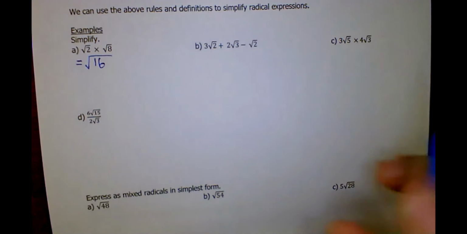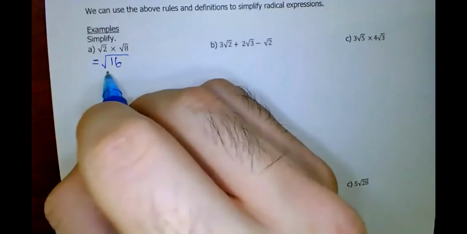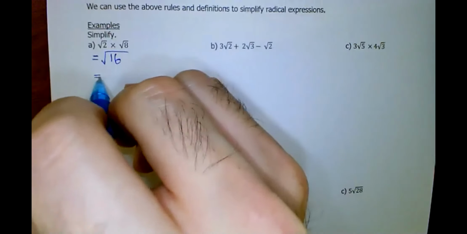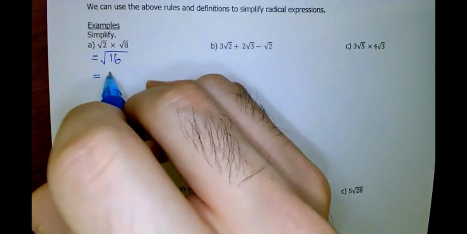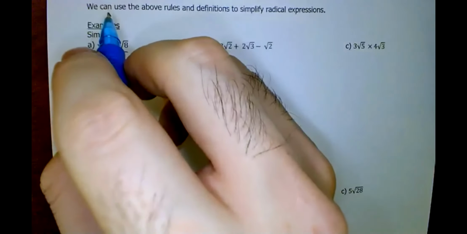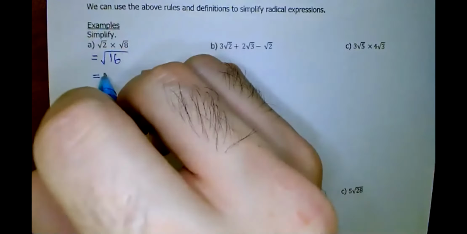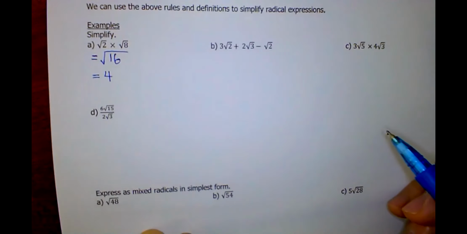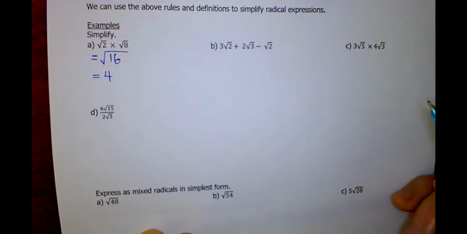Okay, perfect. Thanks, Daniel. So now we have 16, and what do you remember about the number 16? It's a perfect square, and that can actually be 4 times 4. So root 2 times root 8 is actually just 4.